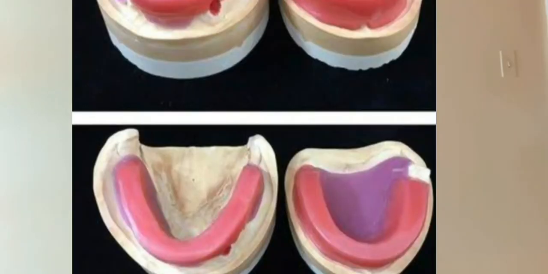Okay, now we come to our third appointment. The third appointment is the bite registration appointment. So Mr. Martin now comes back. Now we have our little wax blocks, right? The wax blocks are then placed into the patient's mouth. That's when the dentist will decide if the blocks are too high. If they're too high, we'll have to trim the blocks off. If they're too short, the dentist will have to add wax onto the wax blocks.